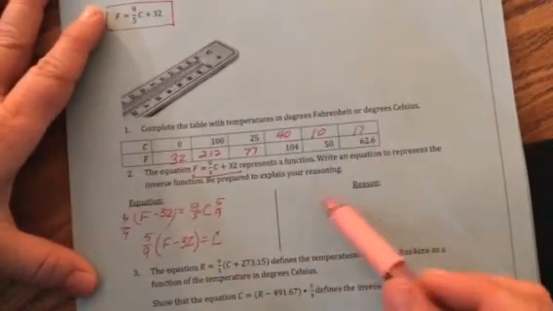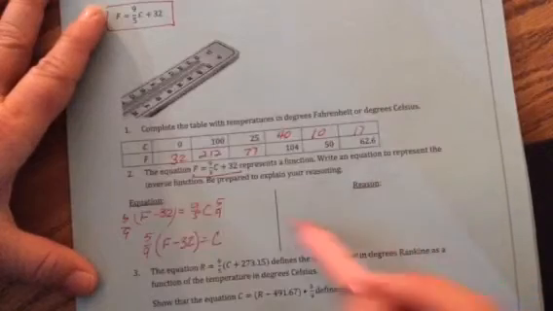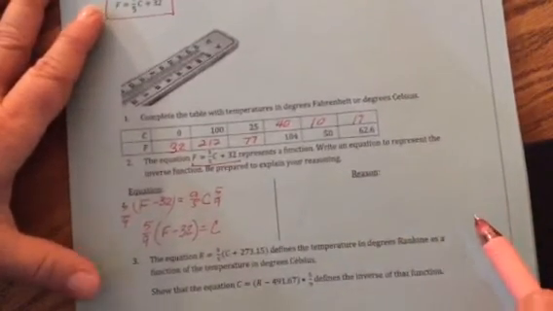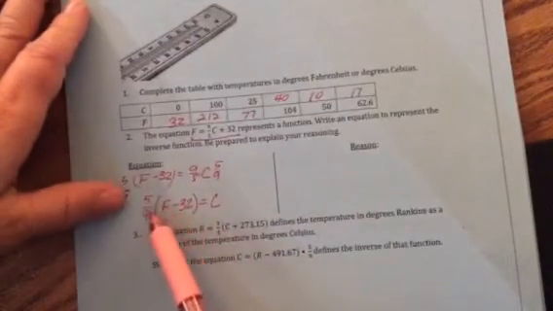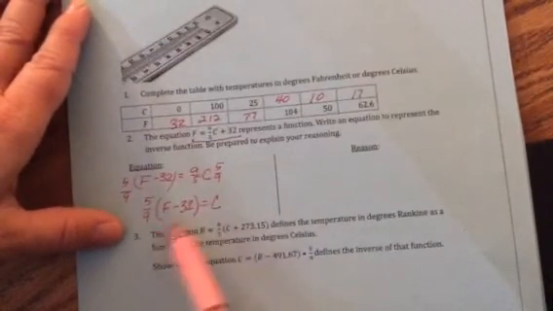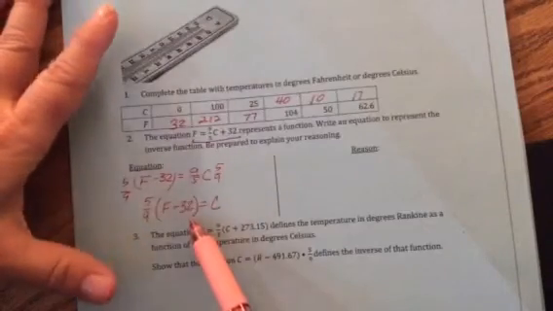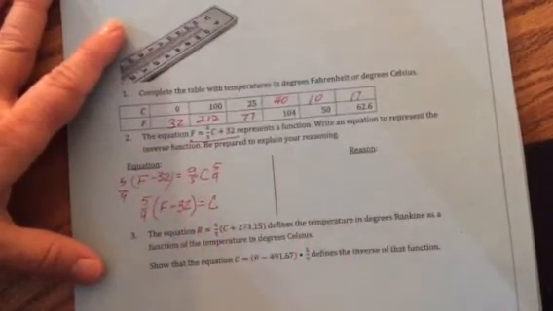You can have some reasoning here that would list why you think it's something that you have that may be different, but it needs to be equivalent to this in some form or fashion. So if you took the 5 and multiplied it through and then all of them being divided by the 9, that would be equivalent, but you might want to include your reasoning for that.